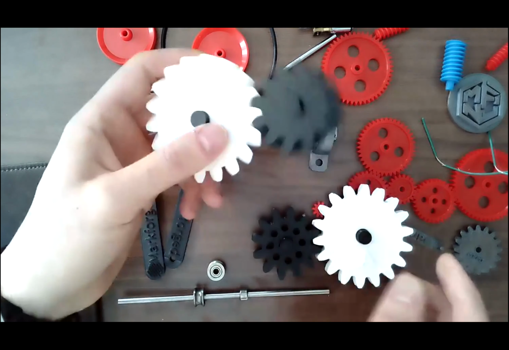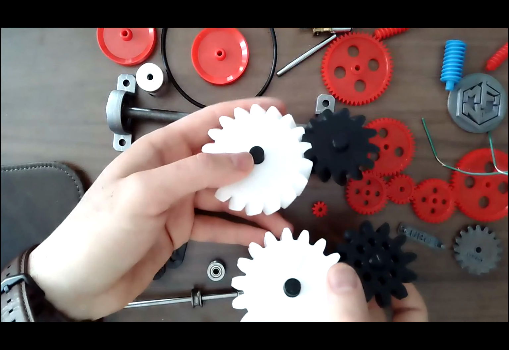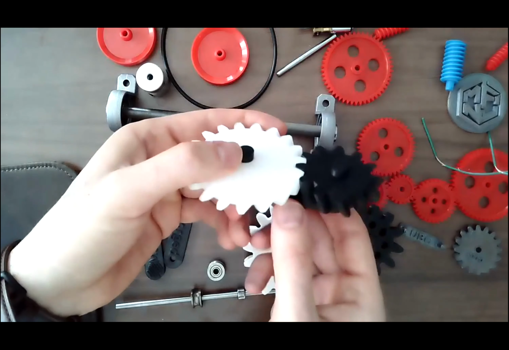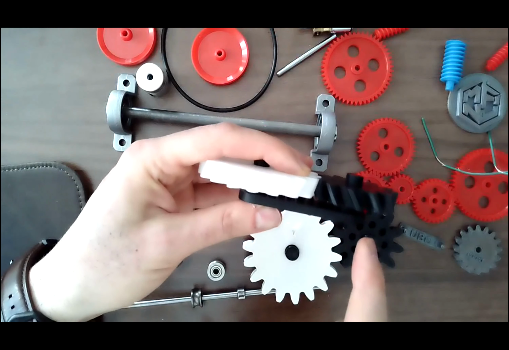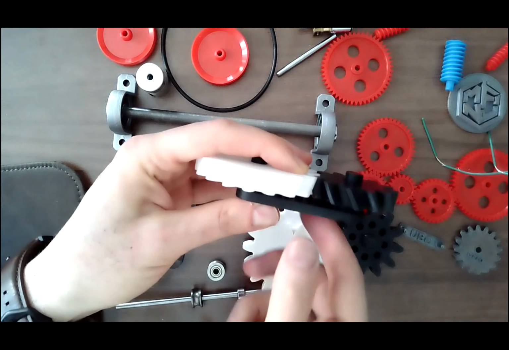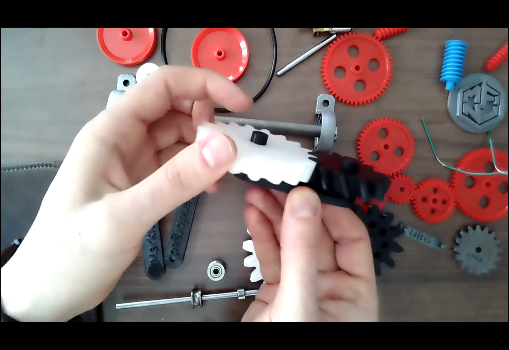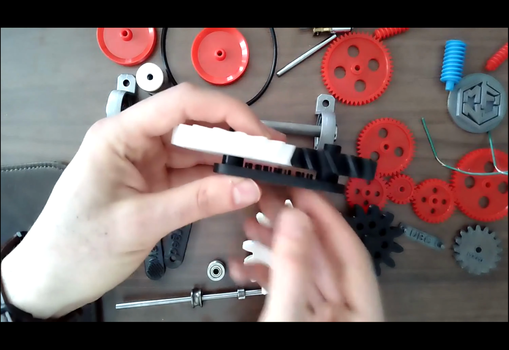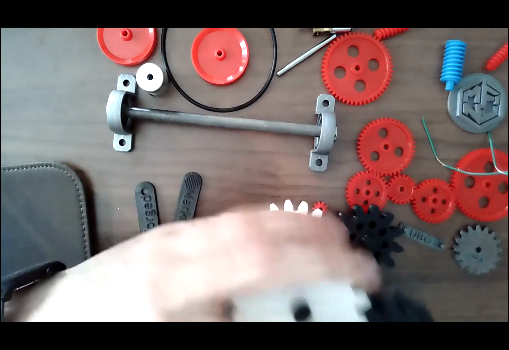So helical gears are very similar to spur gears, no difference, except helical gears are smoother because of this angle that they have. They engage each other gradually, and the motion is smoother with less noise, but of course they are more expensive to make because of the shape of the teeth.